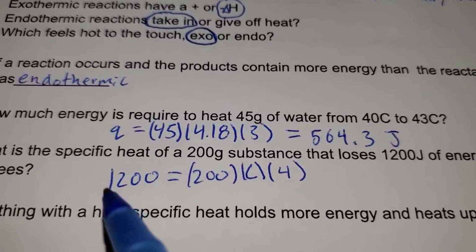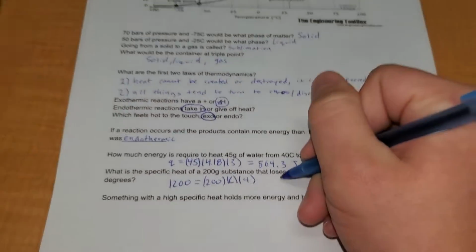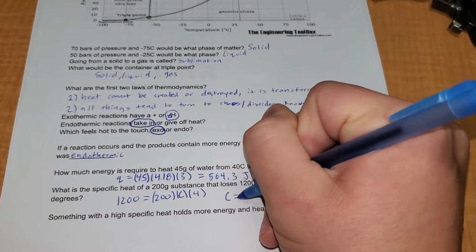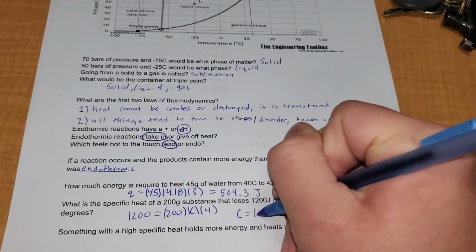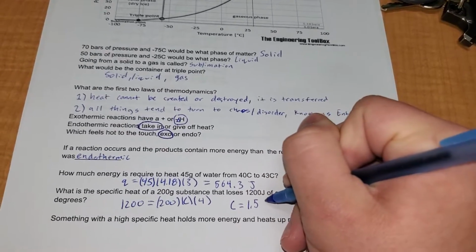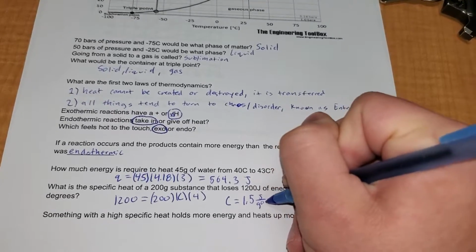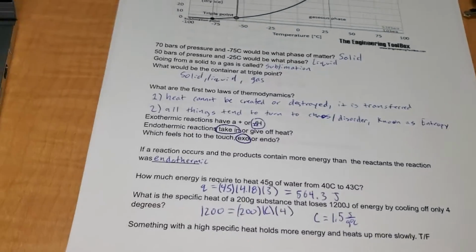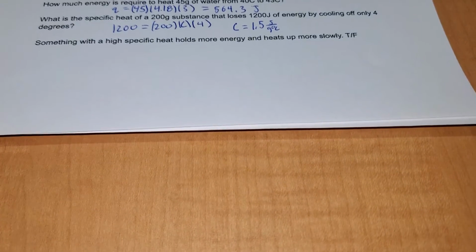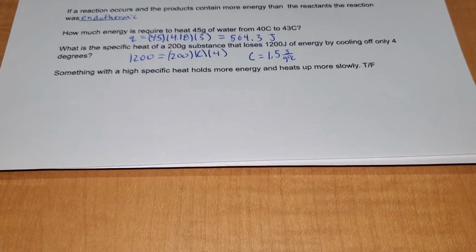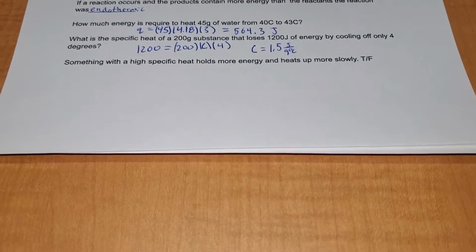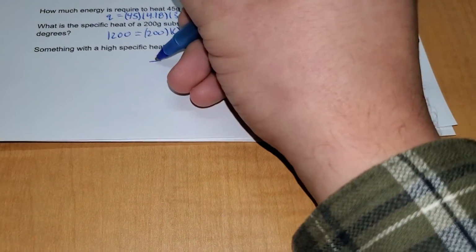So it's going to be 1200 divided by 800, which means our specific heat is 1.5 joules per gram degree Celsius. All right, something with a high specific heat holds more energy and heats up more slowly. True or false? That is true.